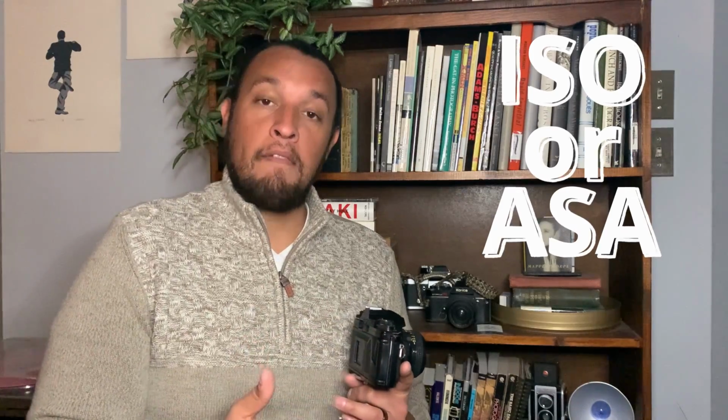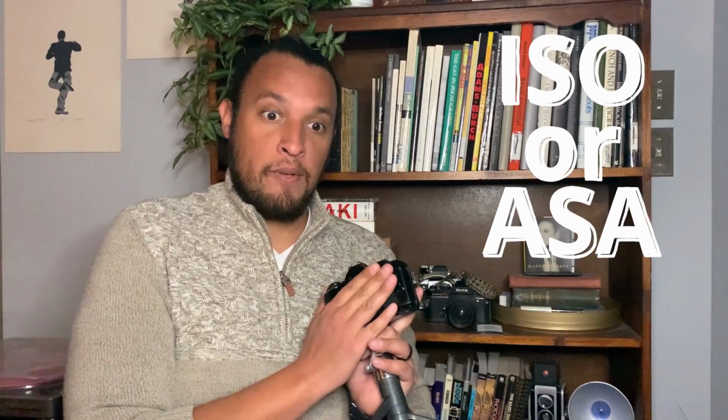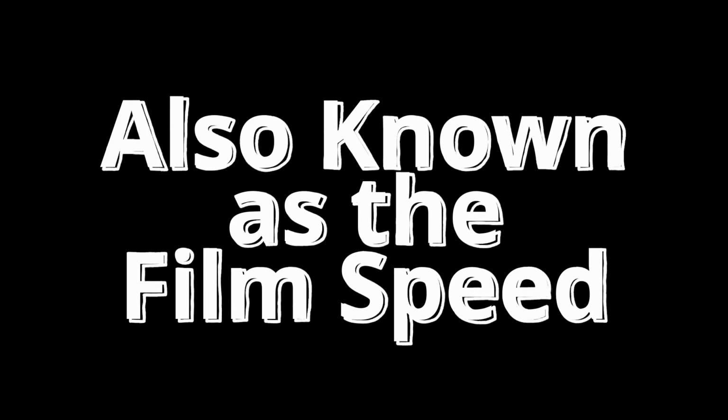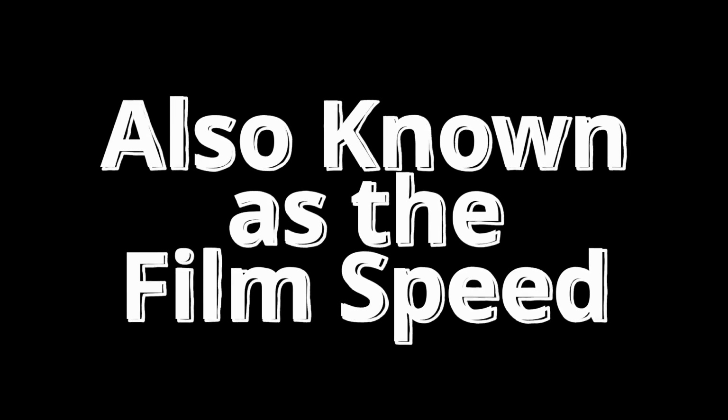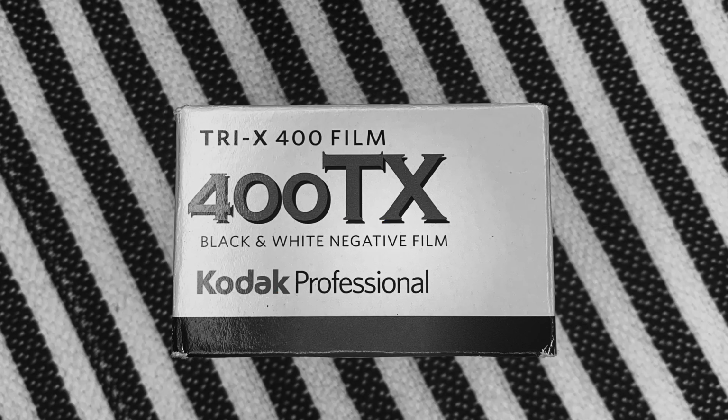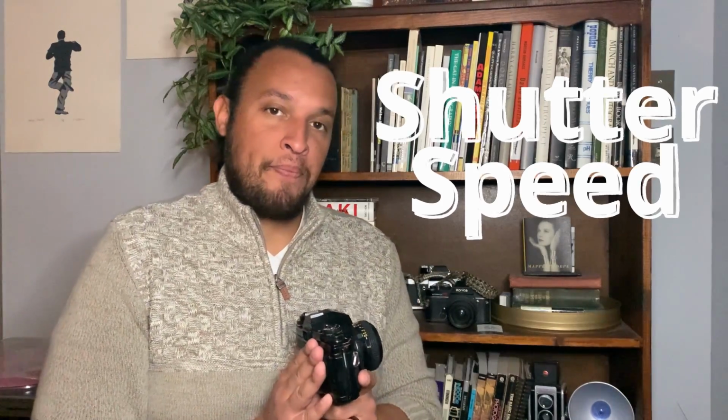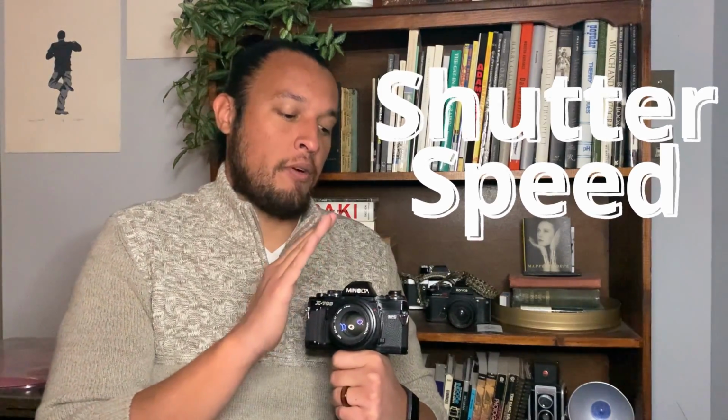There are three things that need to be known or set on your camera to make an exposure successfully. That's going to be the sensitivity to light of the film that you popped in, which is going to be your ISO or ASA. You need to know for how long you're allowing light to fall on the film, which would be your shutter speed. And then you need to know the volume of light you're allowing in during that shutter window, which would be your aperture or f-stop.